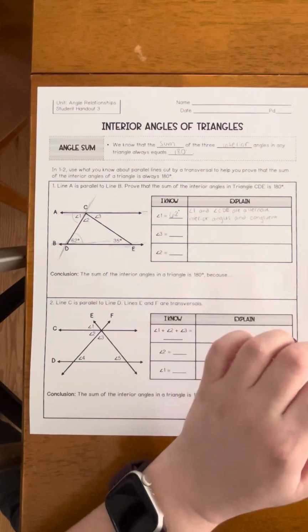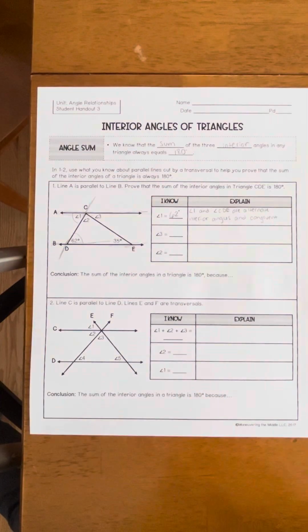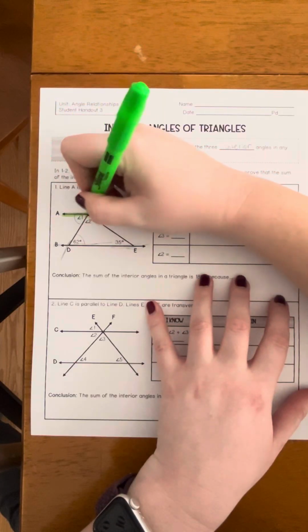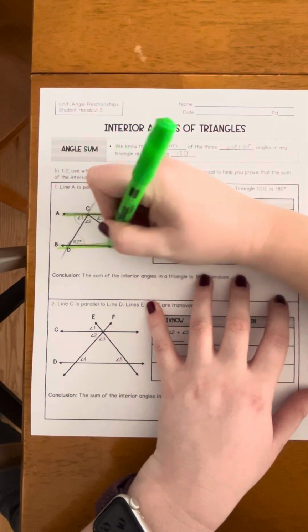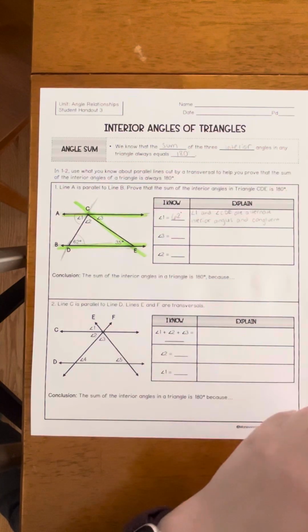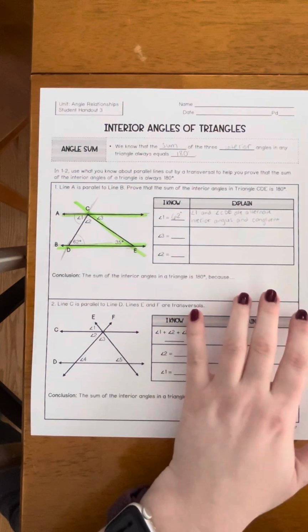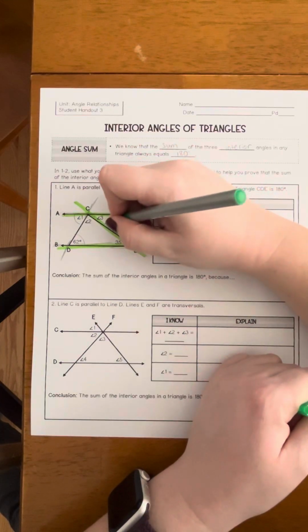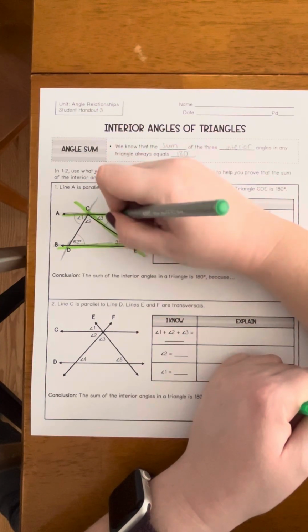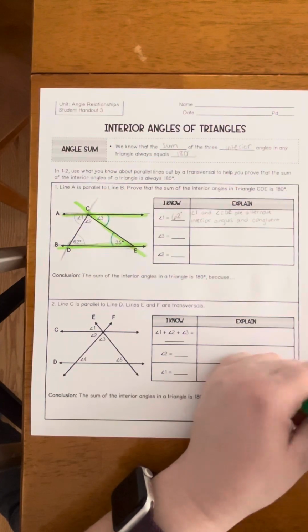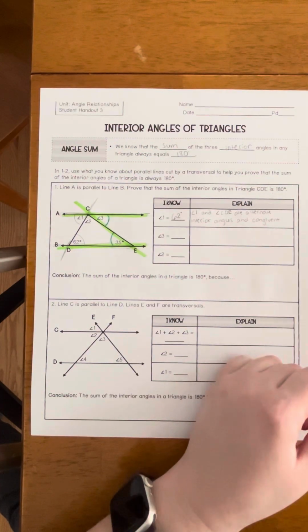We're going to do a very similar process just on the other side. We still have our parallel lines here, but this time we're going to look at this transversal in green. Now when we look at this, we can see angle 3 and angle 35 are alternate interior angles as well.